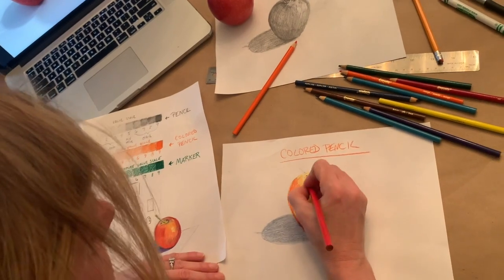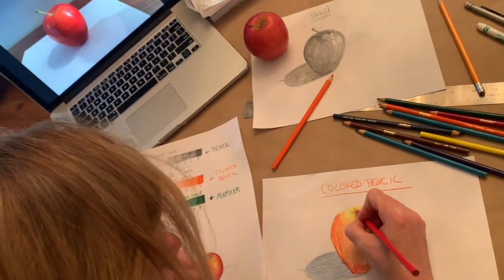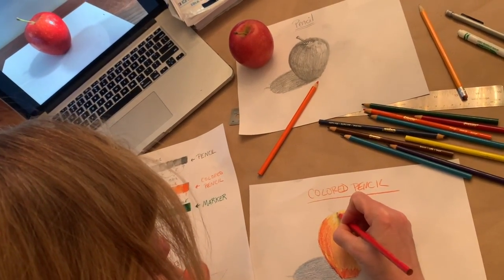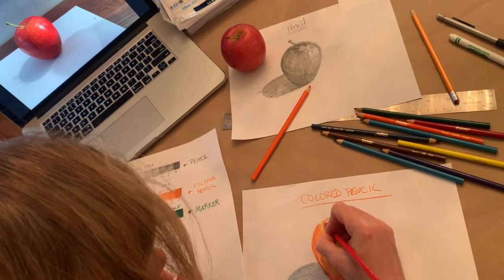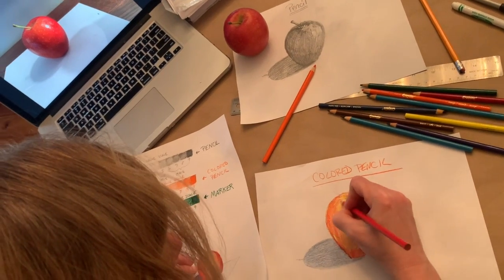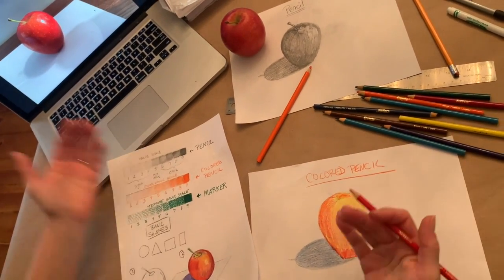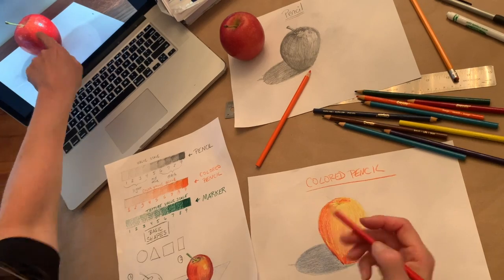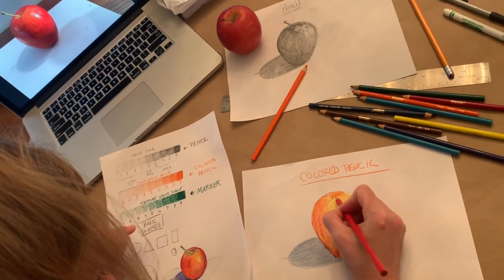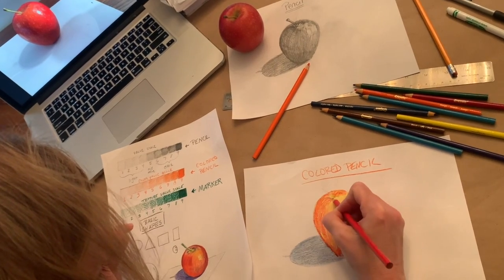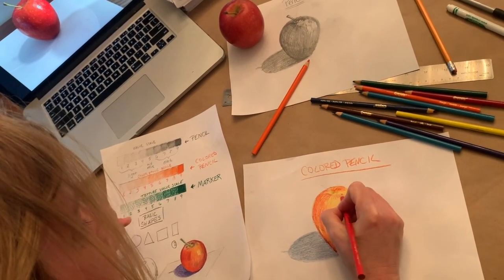Okay, and then again I get these reds that come in. So I try to color in the direction that I see the apple growing in. It's kind of like the lines are coming into it. So I go over and in, over and in, over and into that hole, over and in, okay?